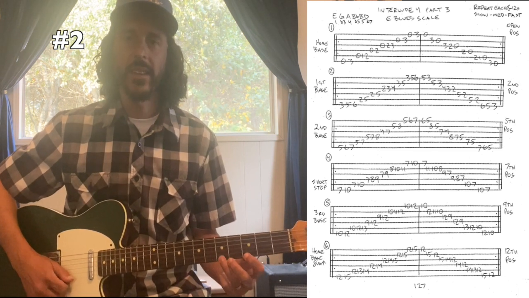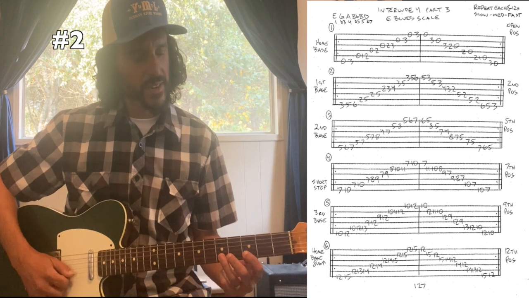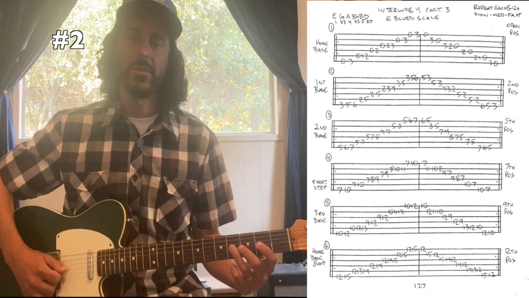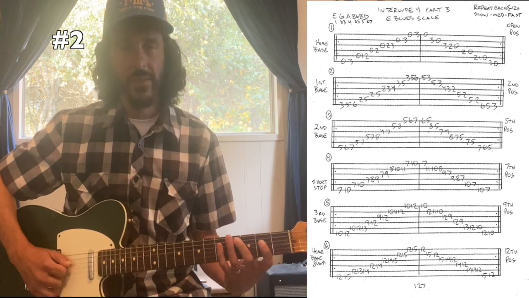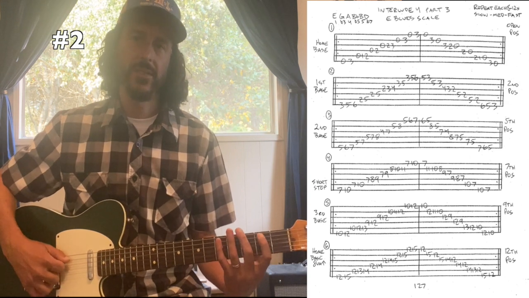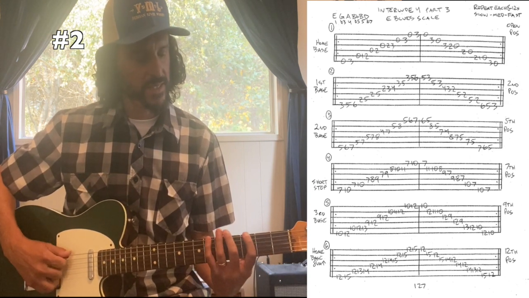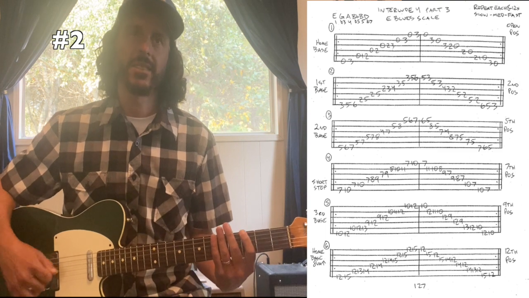Coming back down, 5 to 3, 5, 3, 2nd string, 4, 3, 2, 3rd string, 5 to 2, 4th string, 5 to 2, 5th string, and then 6, 5, 3, 6th string. Here's that scale up and down.